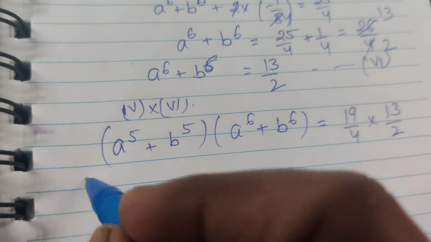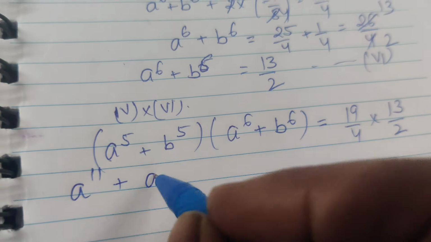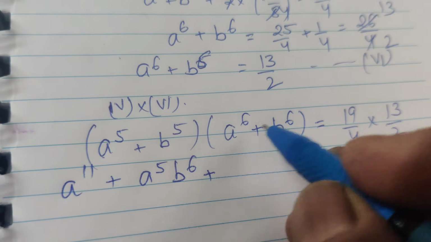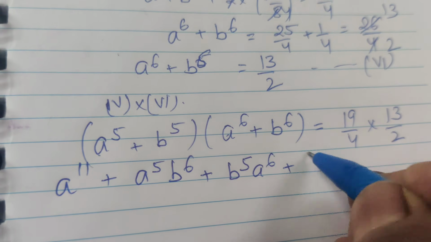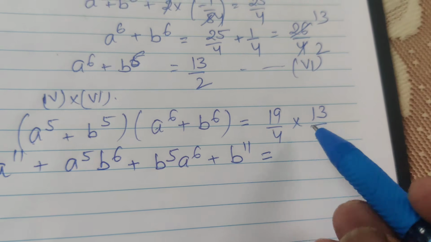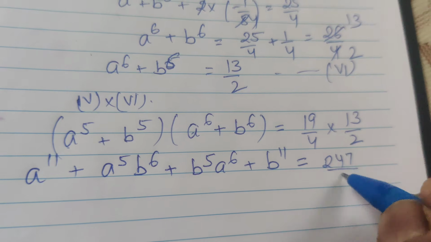Now multiply: a^5·a^6 = a^11, a^5·b^6, b^5·a^6, and b^11. Now multiply these two terms: 19 × 13 = 247, so 247/8.